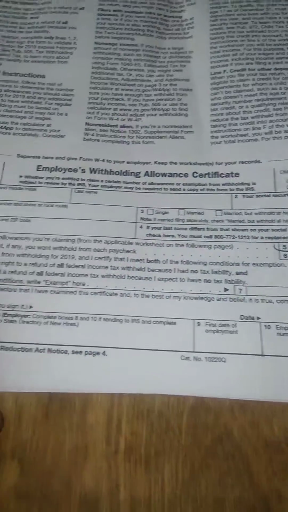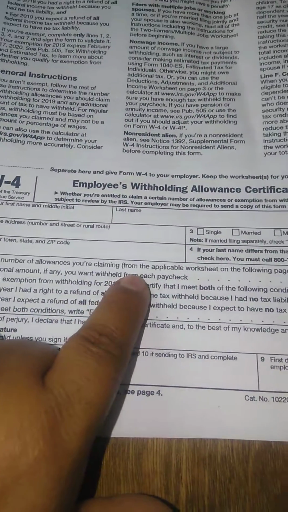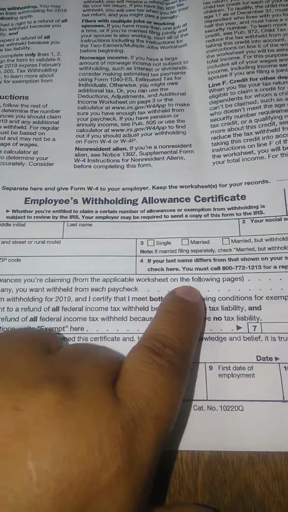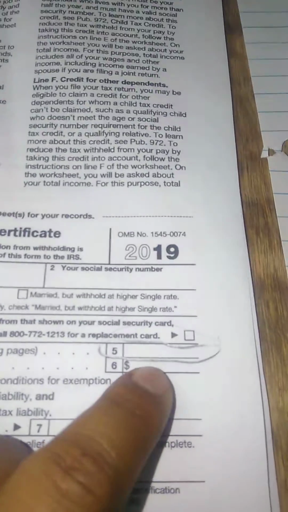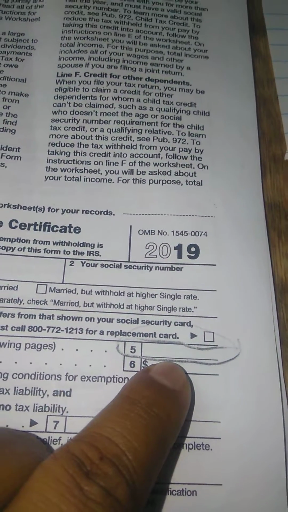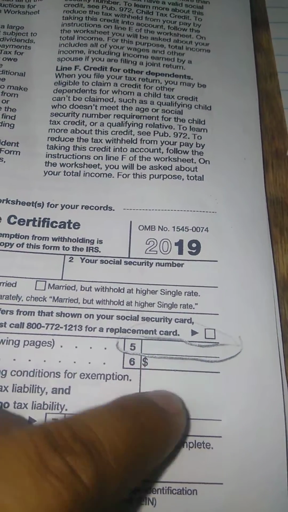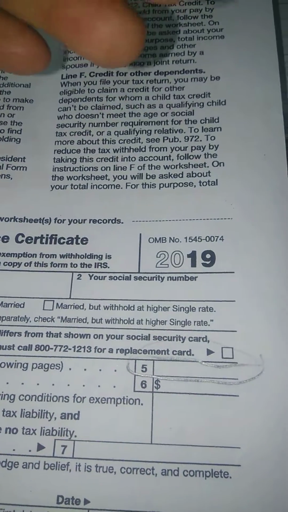And then number 5, it says total number of allowances you're claiming from the applicable worksheet on the following pages. This is where you want to put, you can put 10, 11, and I'm going to show you why. Okay, and don't get scared. That doesn't mean you have 11 kids, okay, because everybody thinks that, and it's not.